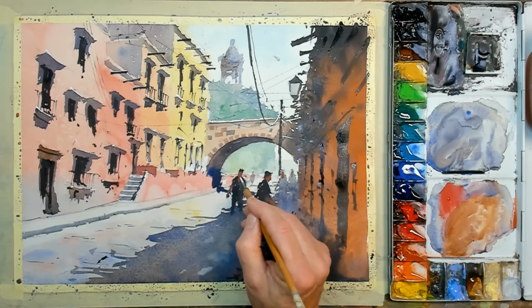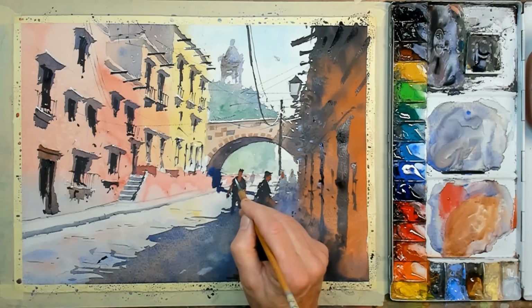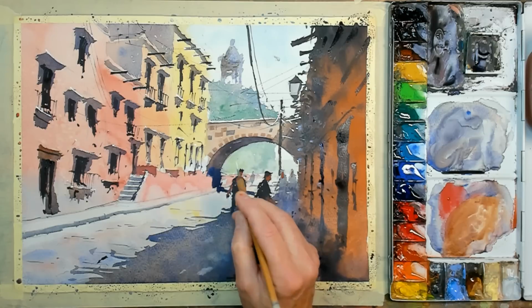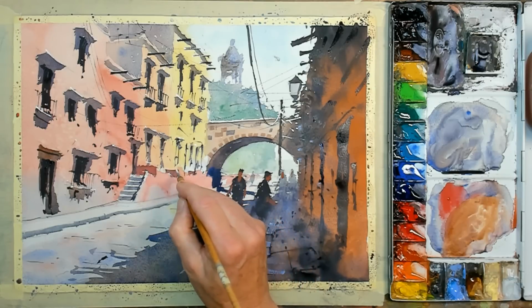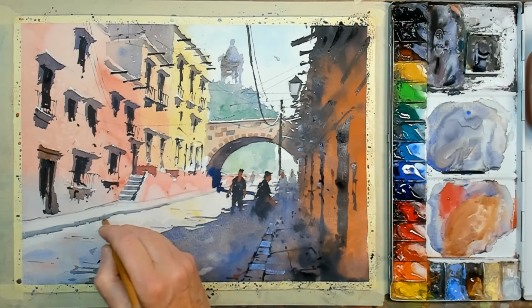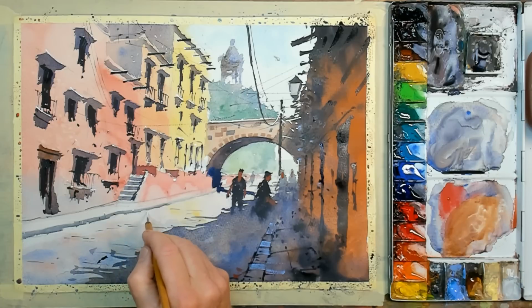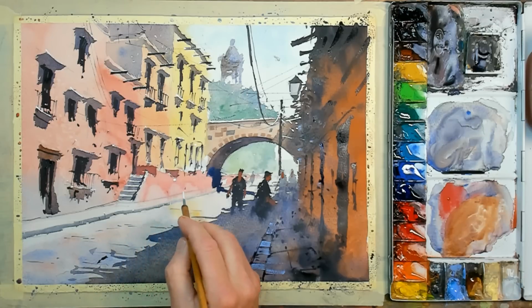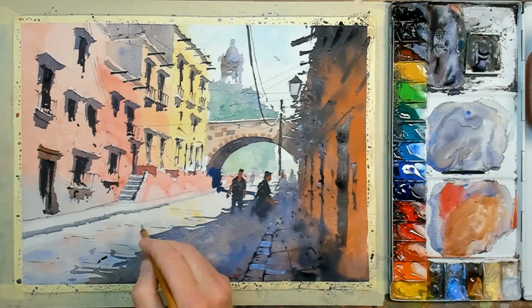That is pretty much it. I could put some highlight on this figure here, but this figure's in the shade. It wouldn't really get too much highlighting.